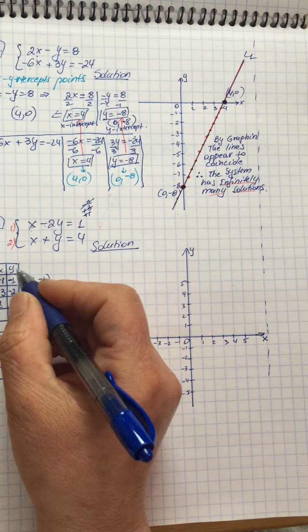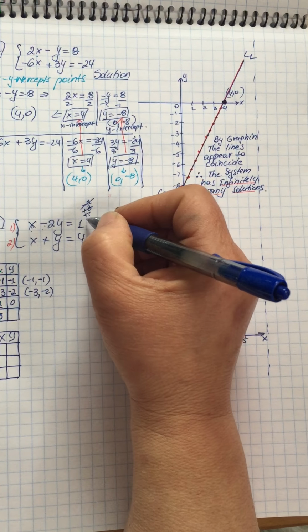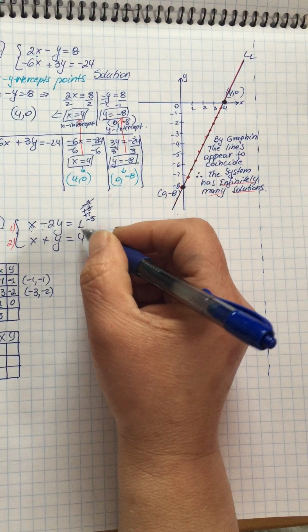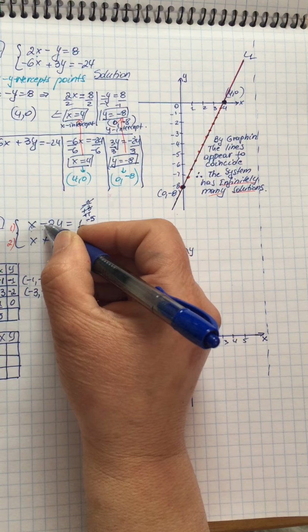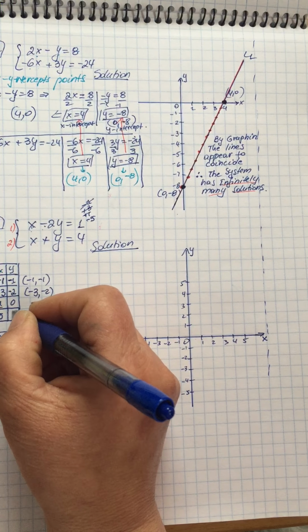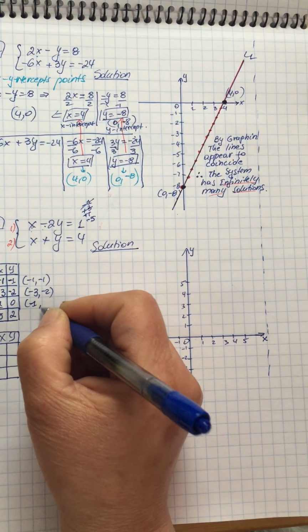Now, if I choose that x is 5, 5 will go to the other side as a negative 1. So 1 and negative 5 is negative 4. And negative 4 divided by negative 2 becomes positive 2. So now I have 4 points here.